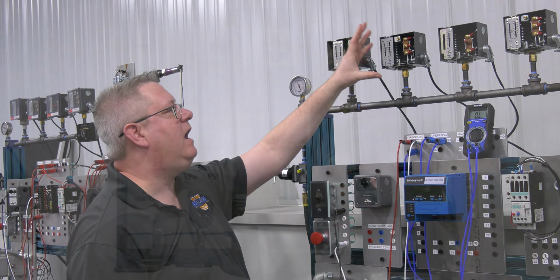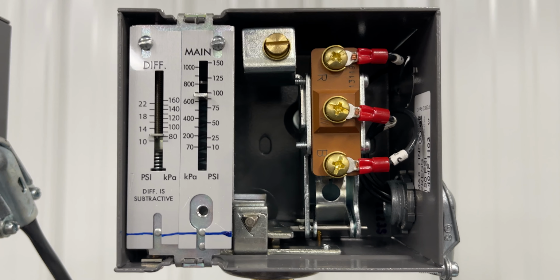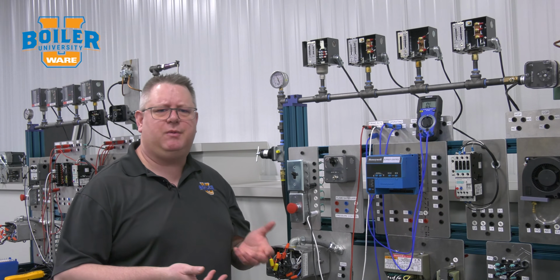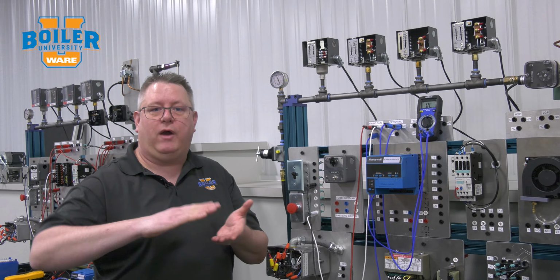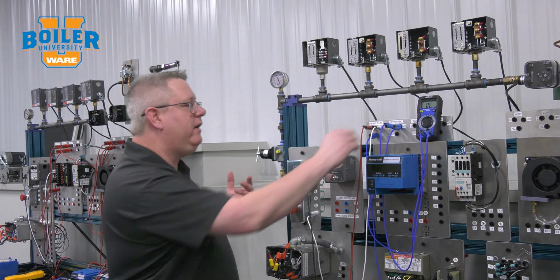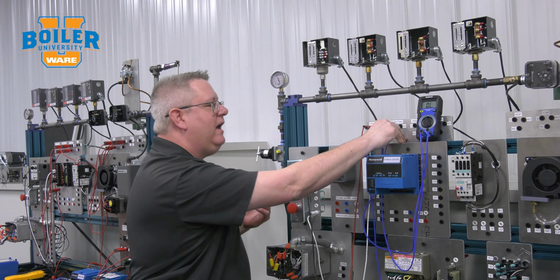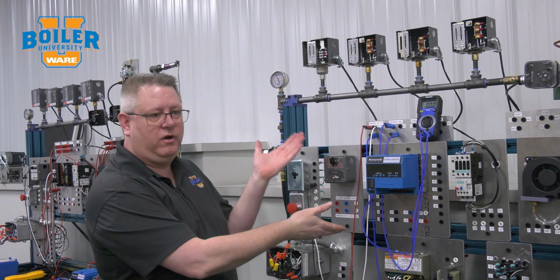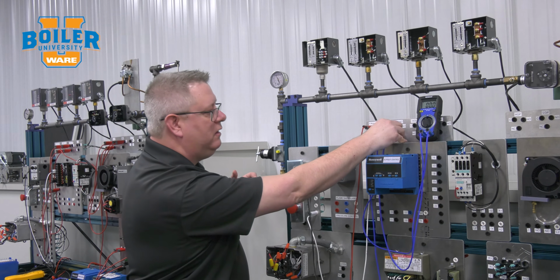Now, on this device itself, aside from the main and differential, we've got 3 terminals, and I've got those wired on our handy training rig to the panel so I can look at either set. But on an operating pressure limit, what we have to keep in mind is that we are trying to break the limit on pressure rise. So that switch is wired on the normally closed contact so that if there's a demand, if there's not excess pressure, the burner will run as indicated by our beeping.